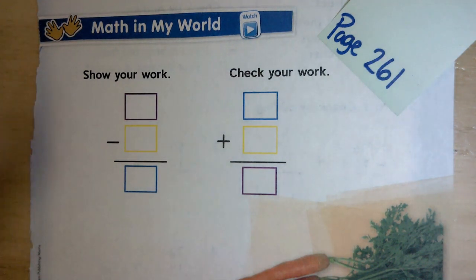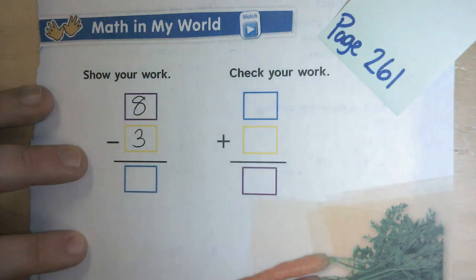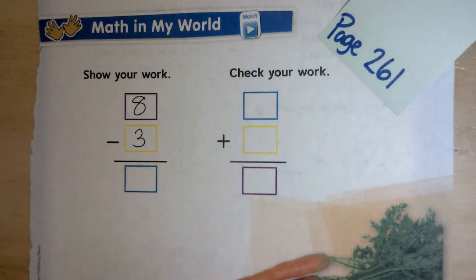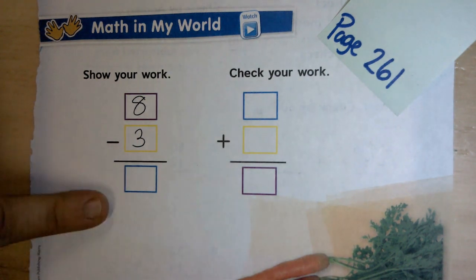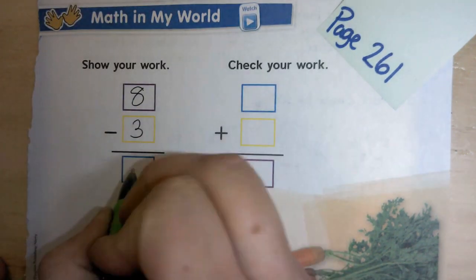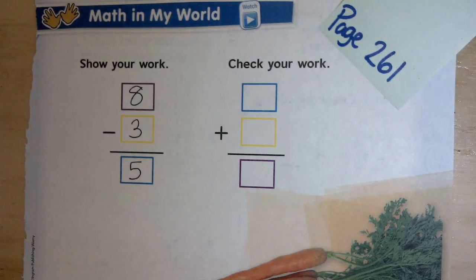I'm going to make up one of the problems right now. Let's say we have 8 minus 3. In this problem, there's no regrouping, but we can start at 8 and count backwards 3 times. 7, 6, 5. So 8 minus 3 equals 5. Maybe you already knew that.